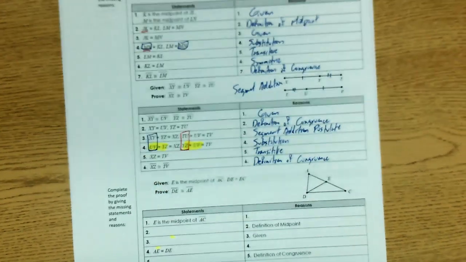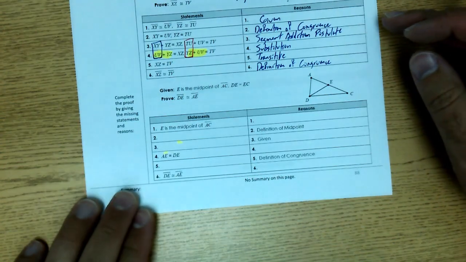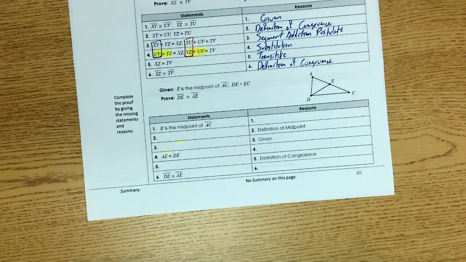Wonderful job. We are getting there. I know this is a lot. I know this is a long video. We're almost done. We just have another page and a half.